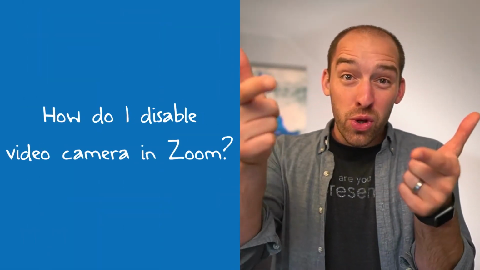How do you turn your video off on Zoom? For whatever reason, you might want to make your camera disappear. And so in this video, I'm going to share a really easy, basic way to be able to do that. And I'm also going to share 2 techniques that you can actually use the video on, video off feature to create more impactful, more meaningful, more engaging Zoom meetings. Here we go.